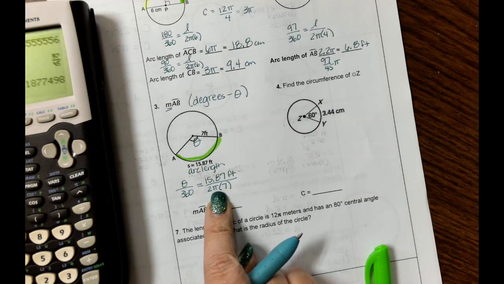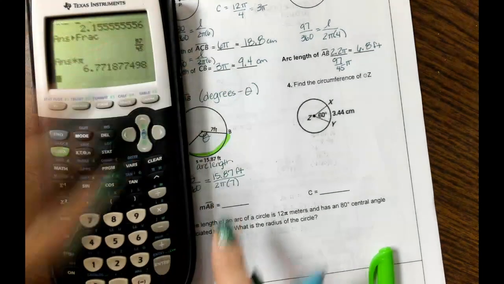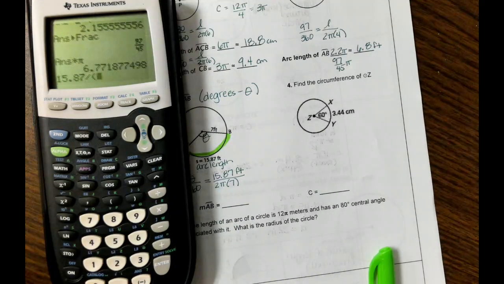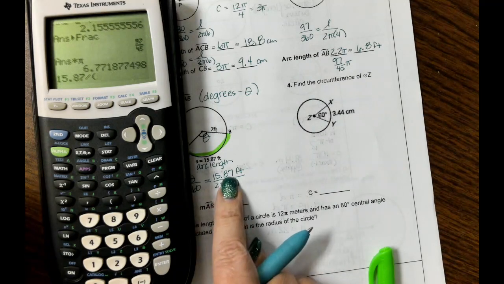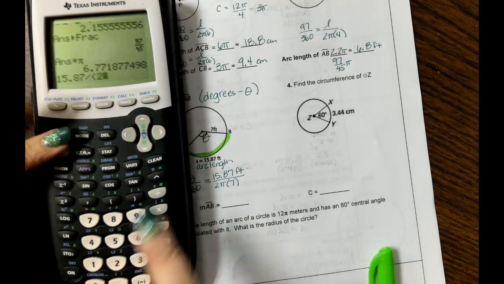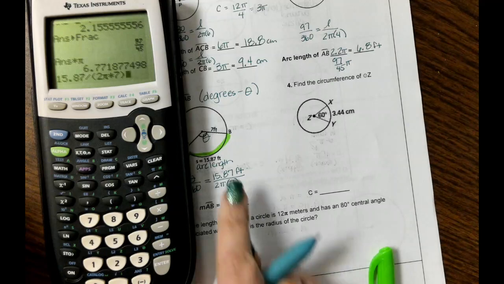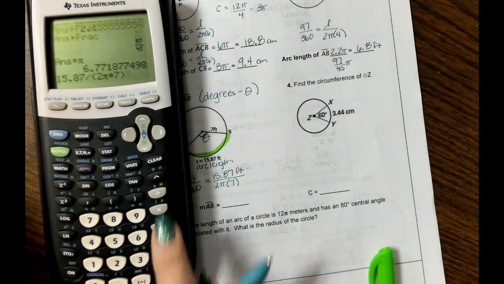So you would type this in: 15.87 divided by parentheses. I'm going to go ahead and use that pi since that's already been simplified. It's not in terms of pi. So 2 times pi times 7. I'm going to do this divided by this, enter, times 360.